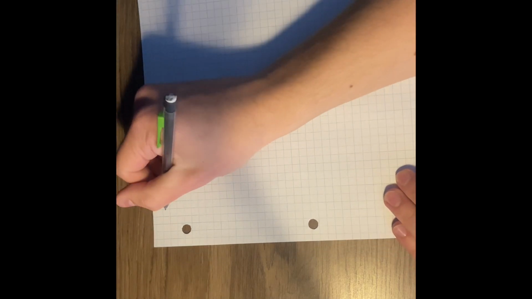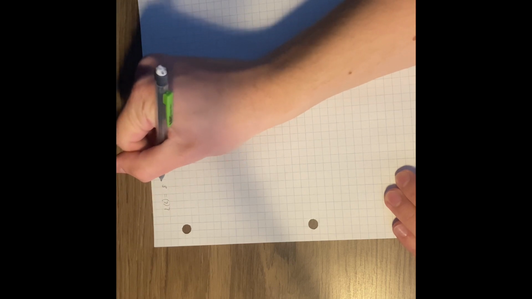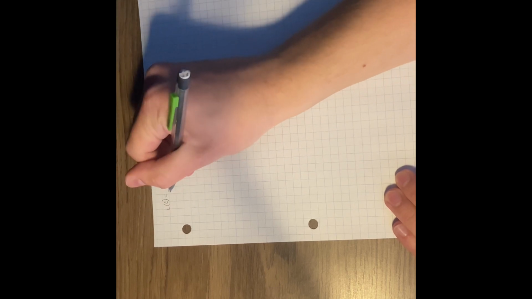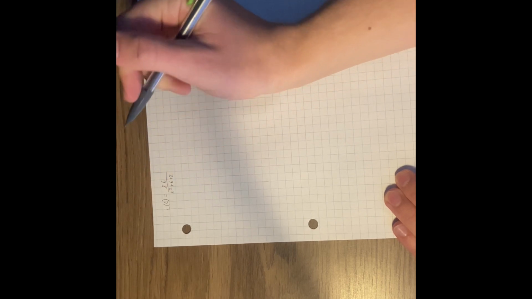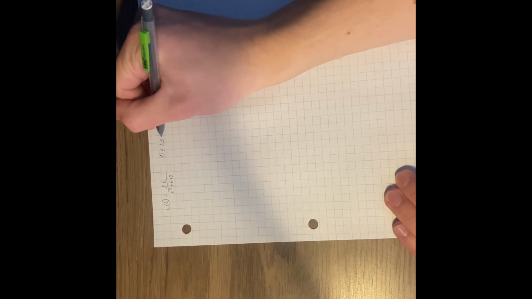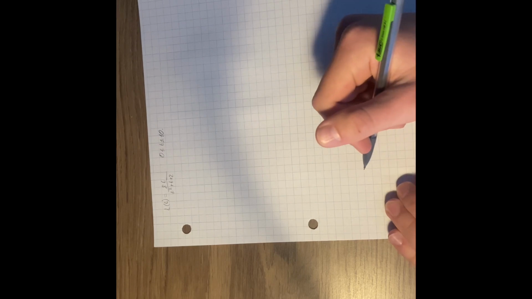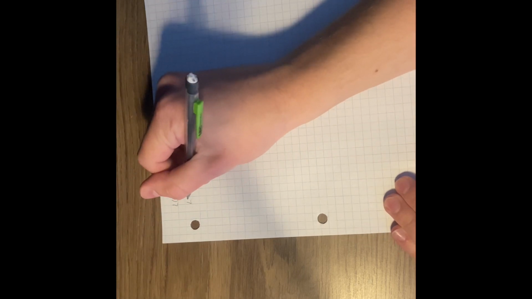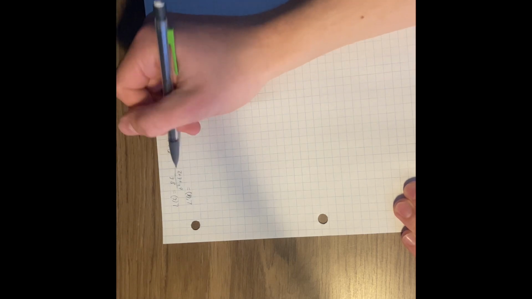So first, L(t) that was given is 8t over t² + t + 2, and the interval is as follows. The first step is to take the derivative of L(t). Here we have to use the quotient rule since there's a numerator and denominator.